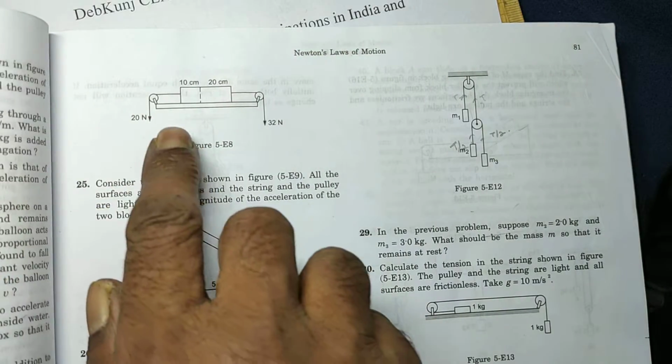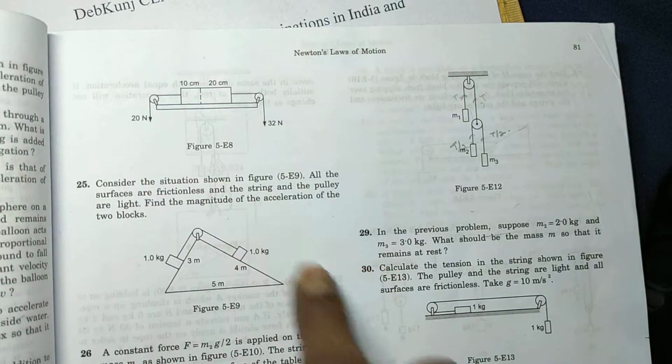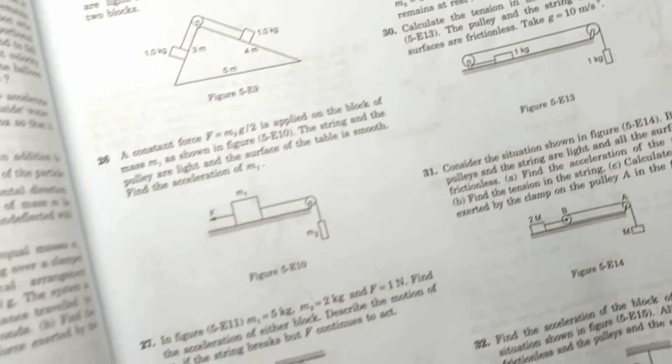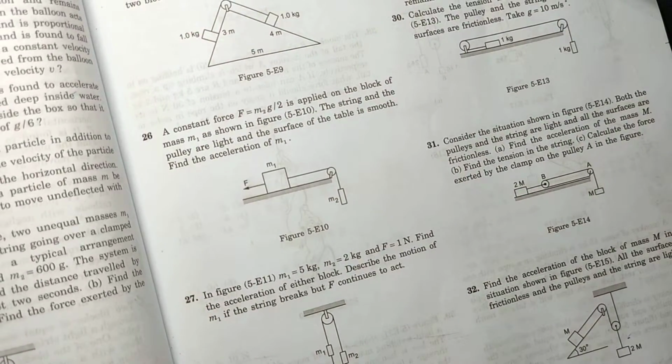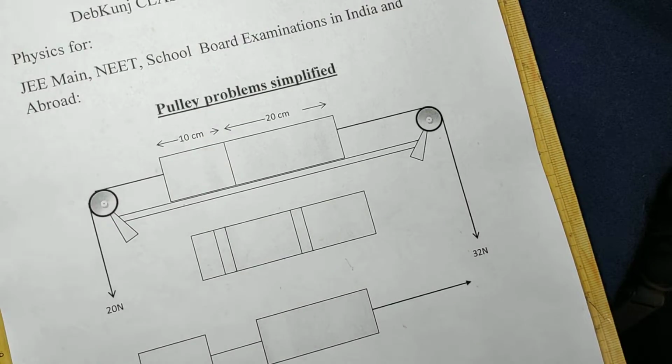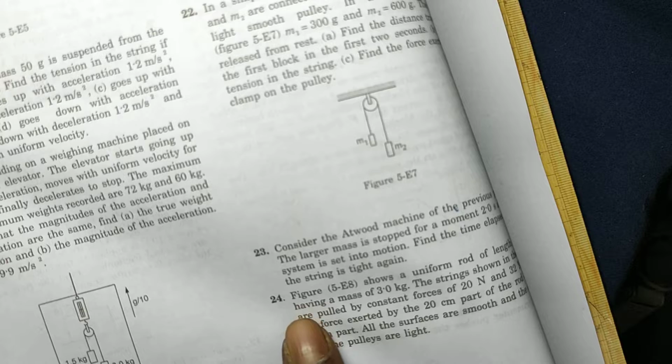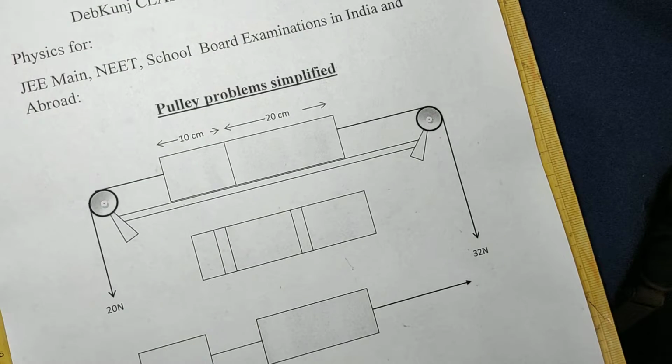Let us do one more numerical problem. This problem is from Concept of Physics by HC Verma, Newton's laws of motion, problem number 24. Let me read out the statement from the book, then I will go to solve it and I will tell you the shortcuts also.